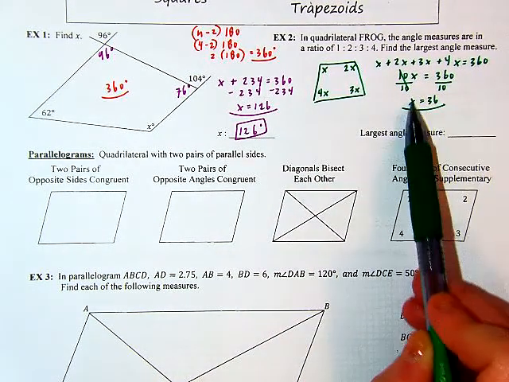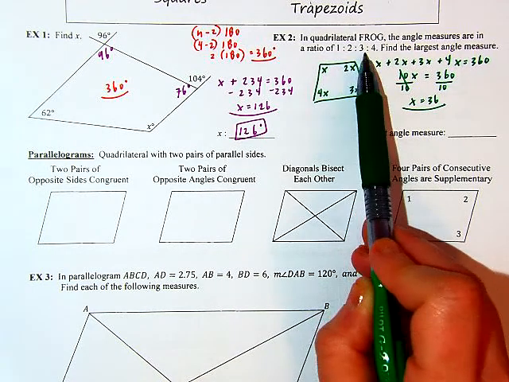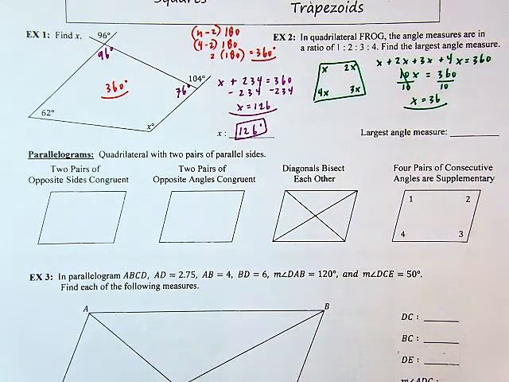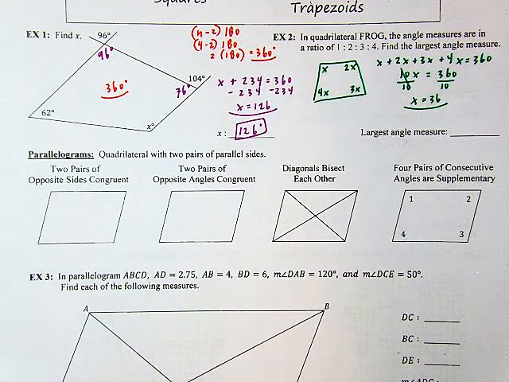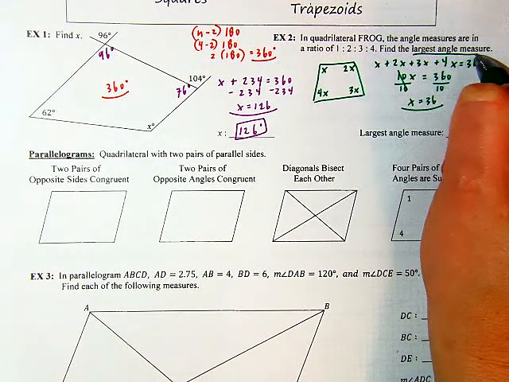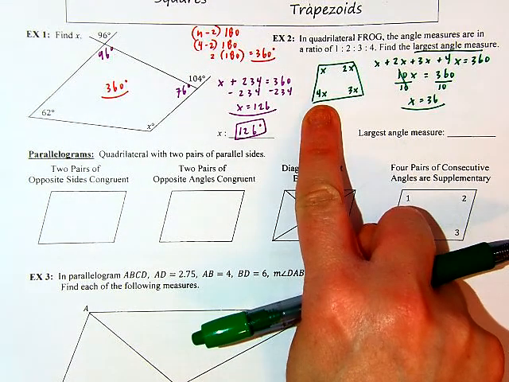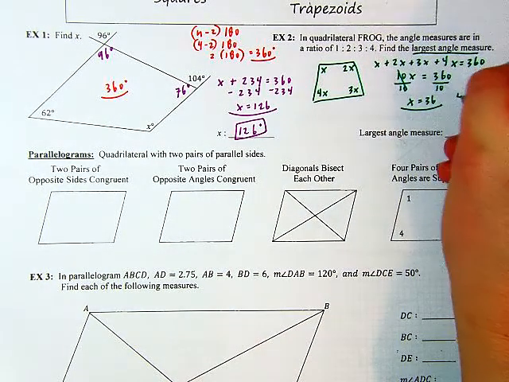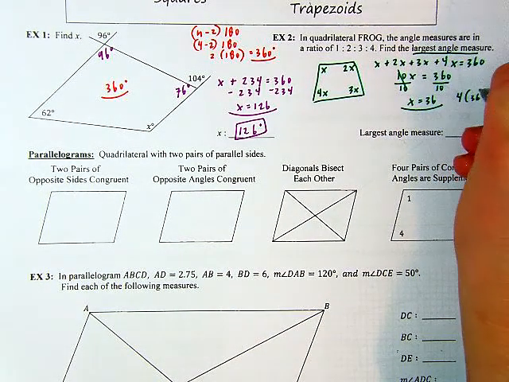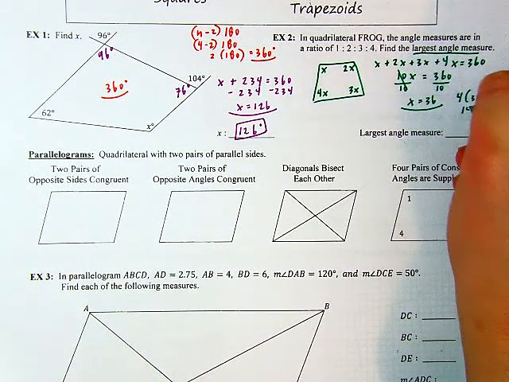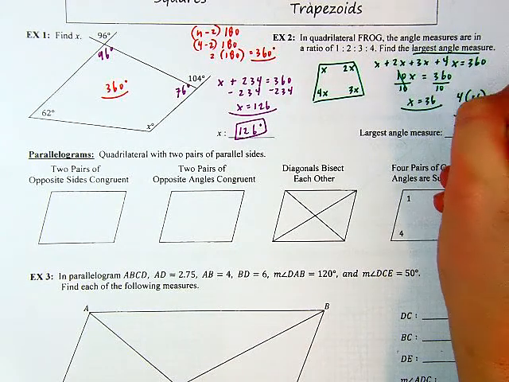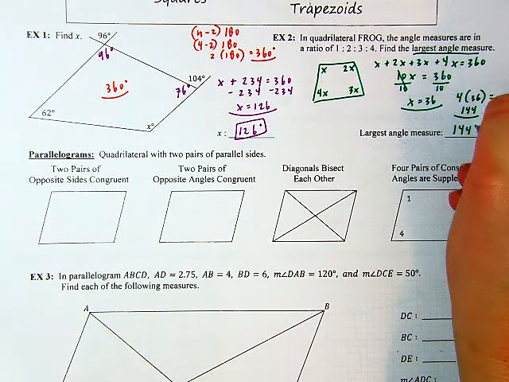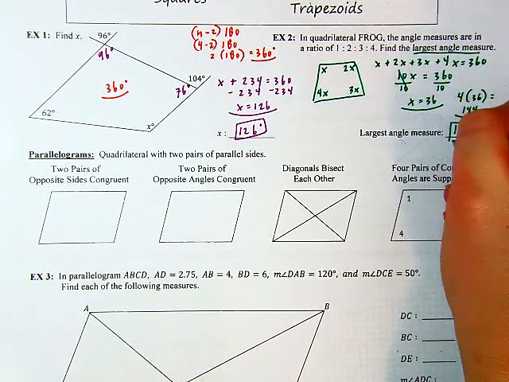So 36 was that multiplier that makes all of these angles 36, 72, 108, and 144. If I divided that away, I would be back to this initial ratio of 1 to 2 to 3 to 4. Now if I'm asking for the largest angle measure, I'm looking for the one that I've defined as 4x. So 4 times 36 is 144. So the largest angle in the group has to have a measure of 144.